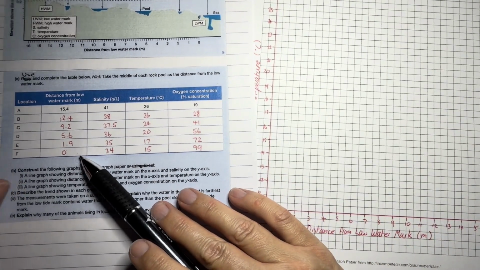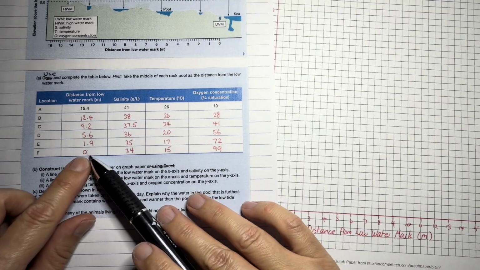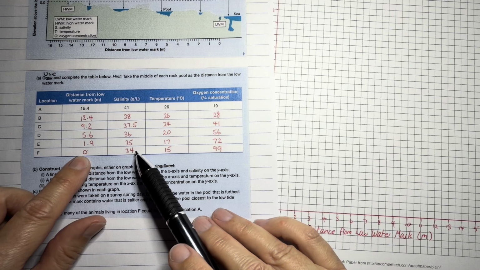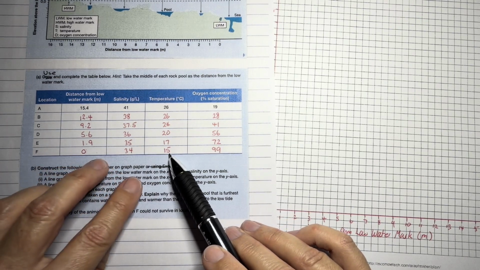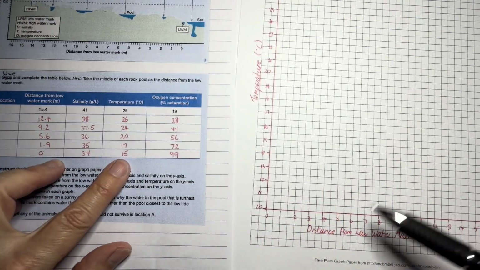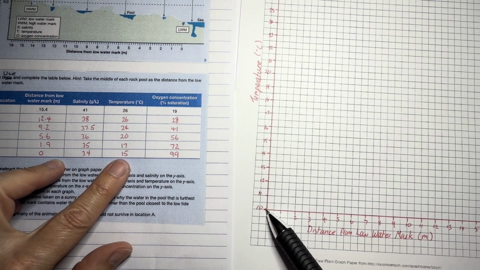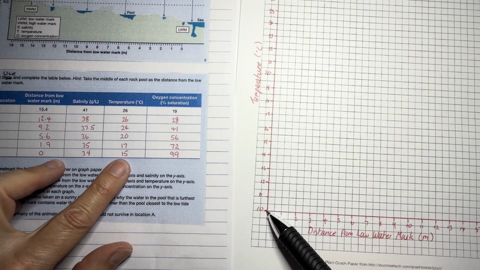Now, at distance of 0 from the low water mark, I have a temperature of 15 degrees. So when low water mark distance is 0, the temperature is 15.